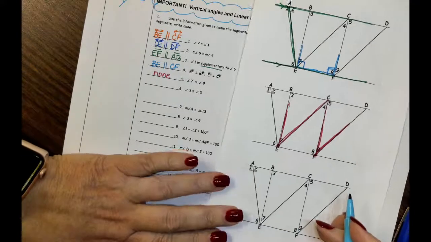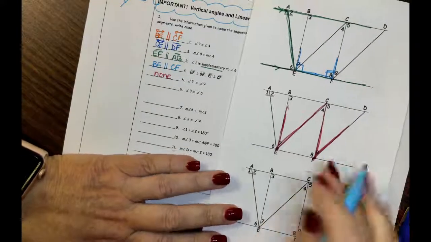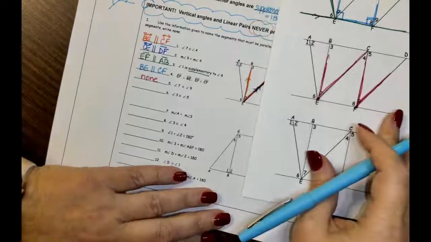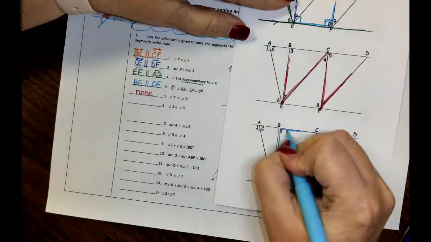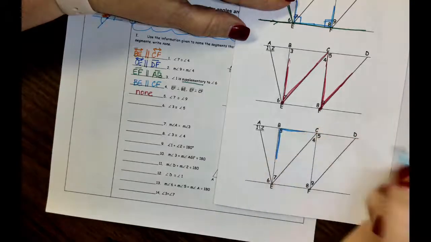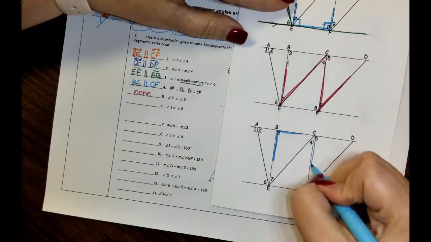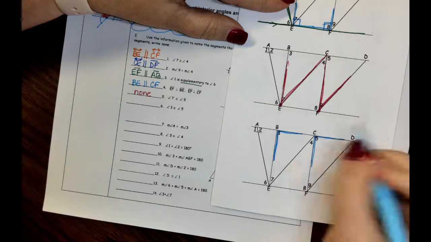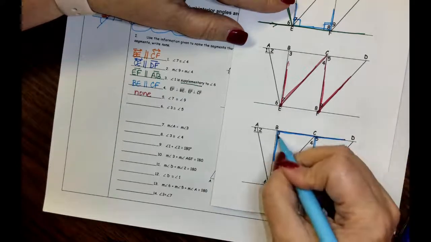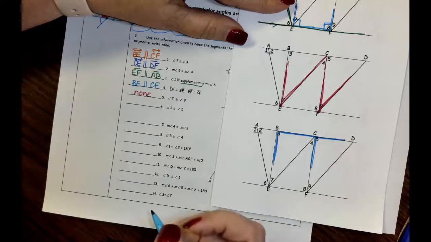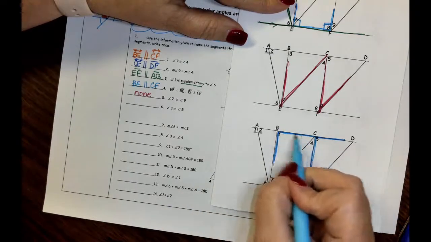Okay, then we have 3 and 5. So here's 3. We're going to highlight the sides of angle 3. We're going to highlight the sides of angle 5. Here are the sides of angle 5. If I extend those and connect them together, then I can see that I have transversal BC. That's your connection between these two vertices.